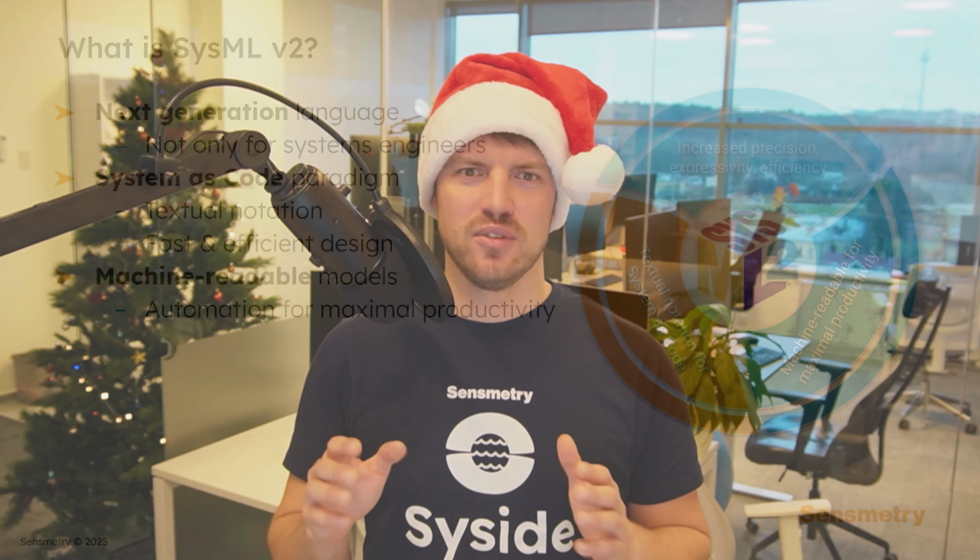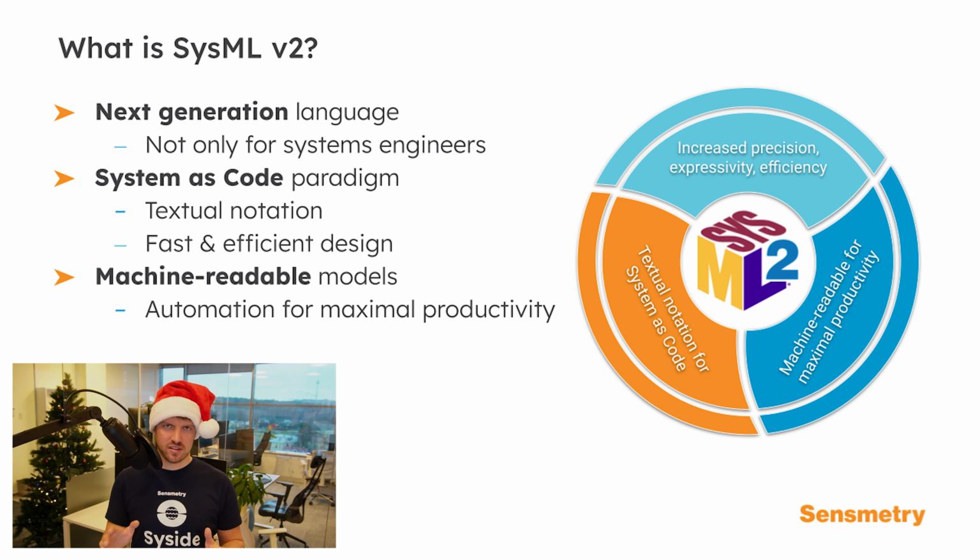On day 1, we introduced the paradigm shift: systems as code. SysML v2 textual notation brings systems engineering much closer to software engineering. It offers precision, expressiveness, and efficiency. This fundamental change means you can work with models the same way software engineers work with code, using familiar tools, version control, and automation. That's the real power of systems as code.